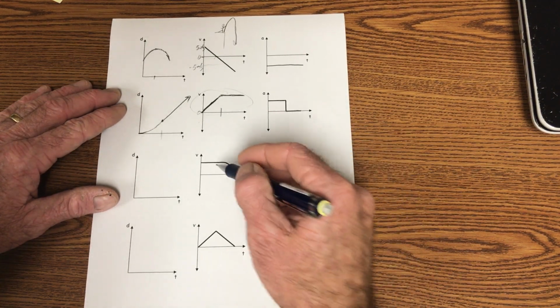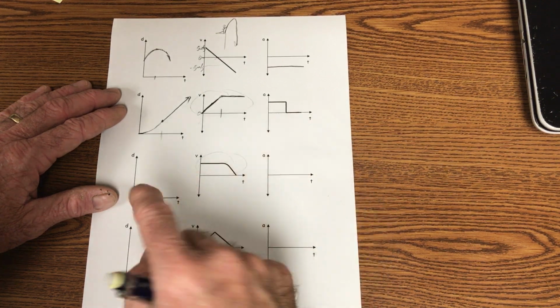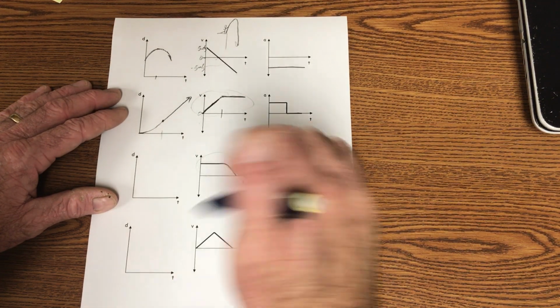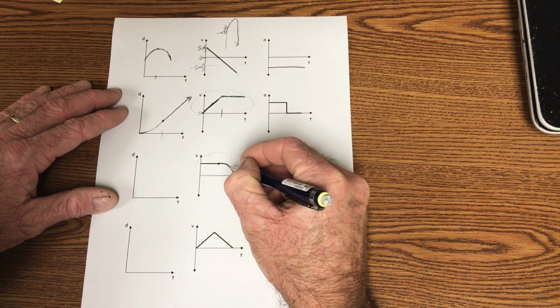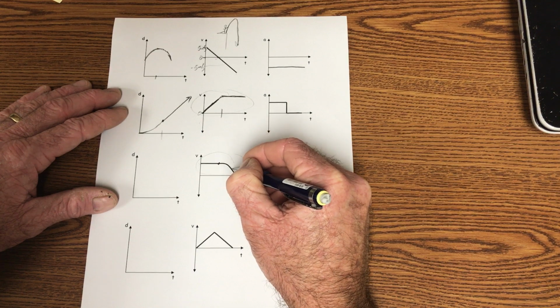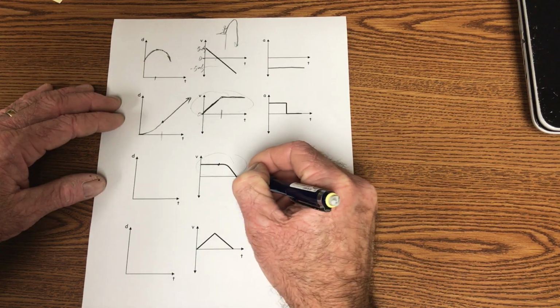This one, I'll do that first. So I've got positive velocity the whole time. That means positive slope the whole time. Starting out with a pretty big positive slope, and then I have a decreasing positive slope until I get to zero. So I guess no positive slope there.